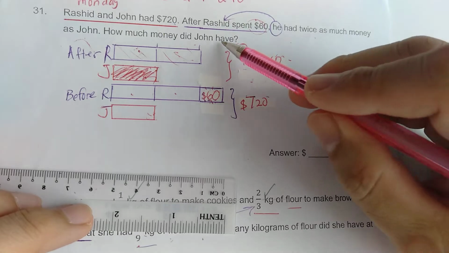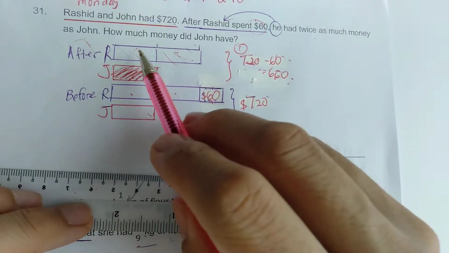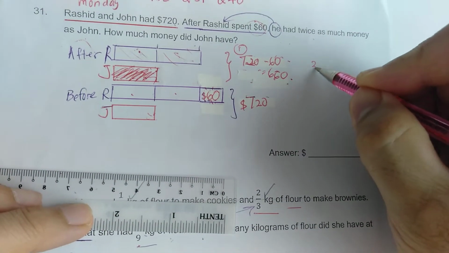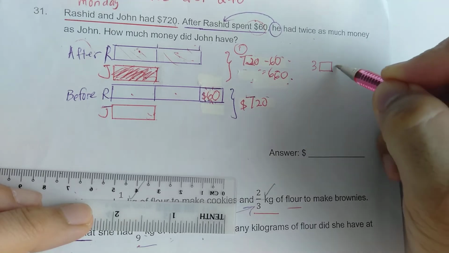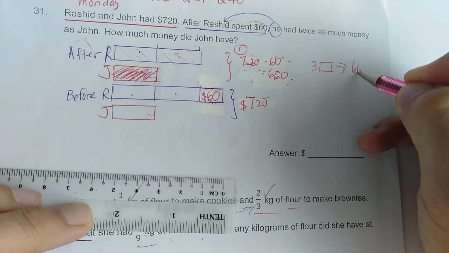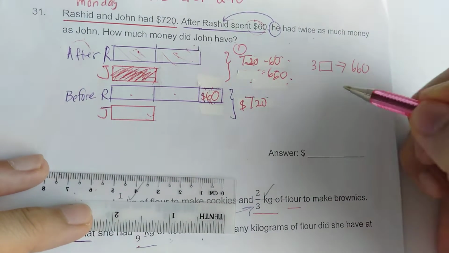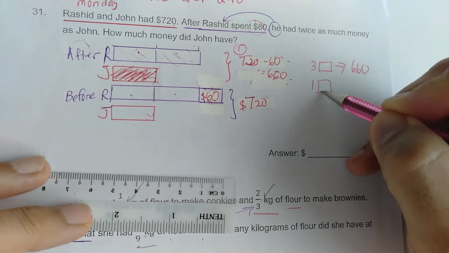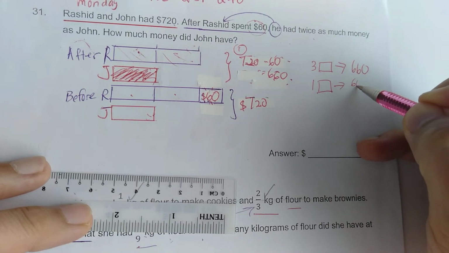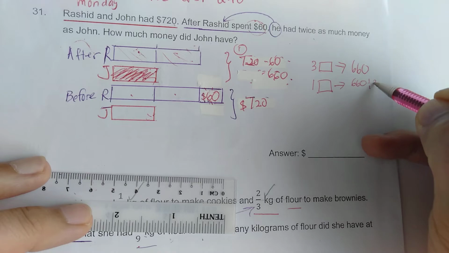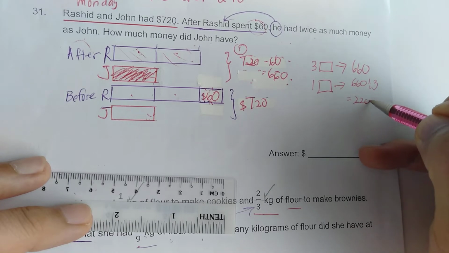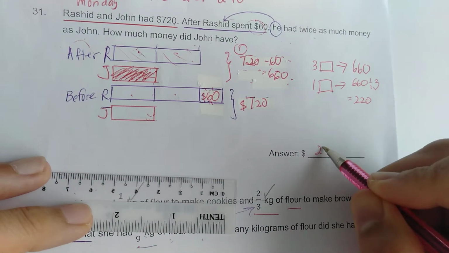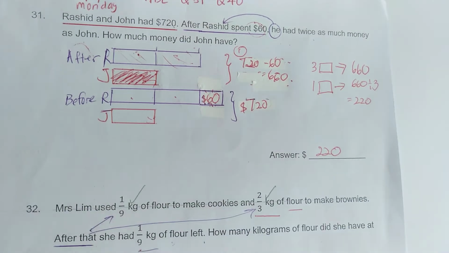Now, you're supposed to find out how much money does John have. You can see that here, 1, 2, 3. These 3 units here is equivalent to $660. So what is one of the units equivalent to? That will be 660 divided by 3 and you have $220. So the answer here is 220.